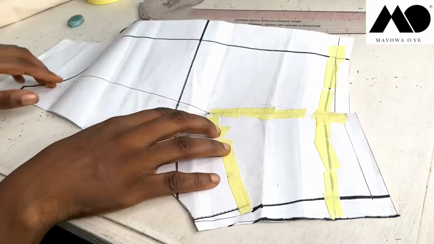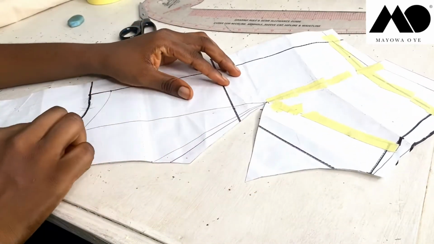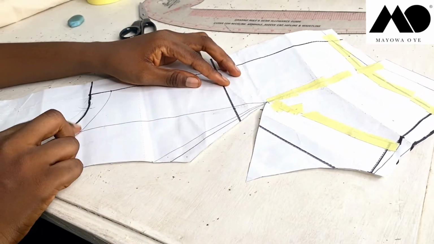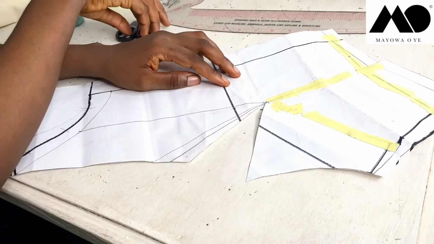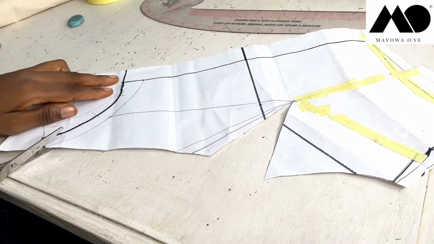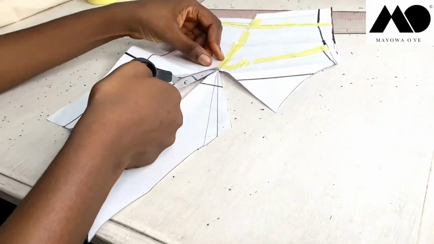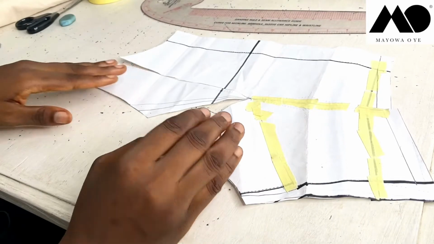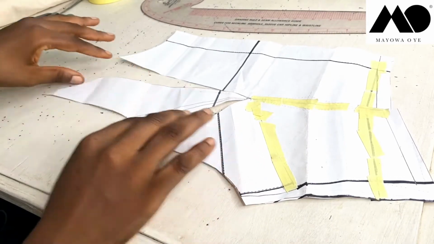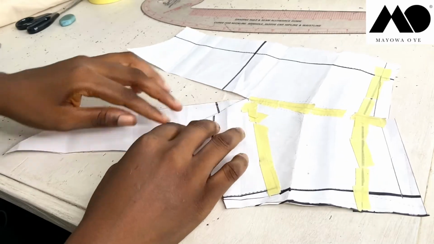Now that that is done, I'm going to come right here to this line I drew from my neckline to my bust point here, and then I'll also cut that open. But first I'll cut out my traced neckline. So now that I've cut it open, what I'm going to do now is to move this here, and then I'll place this on top of it.